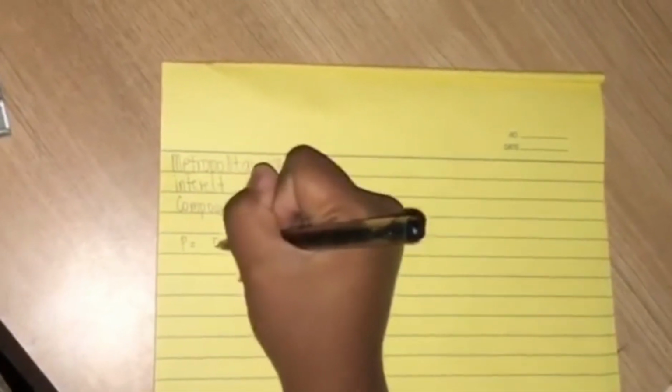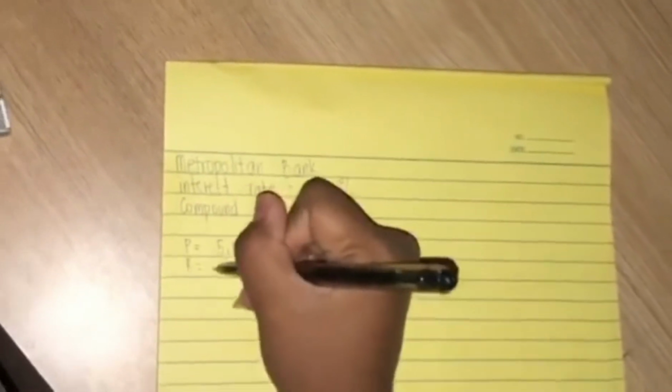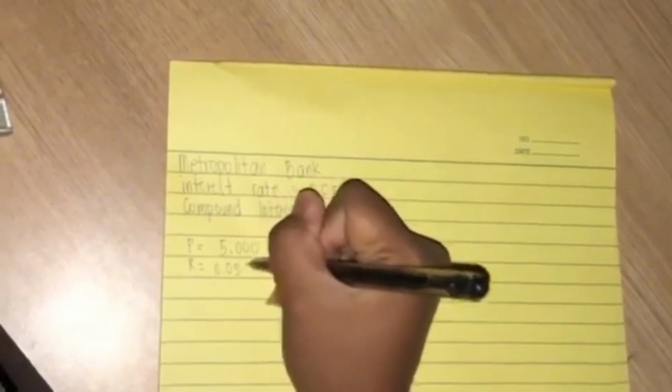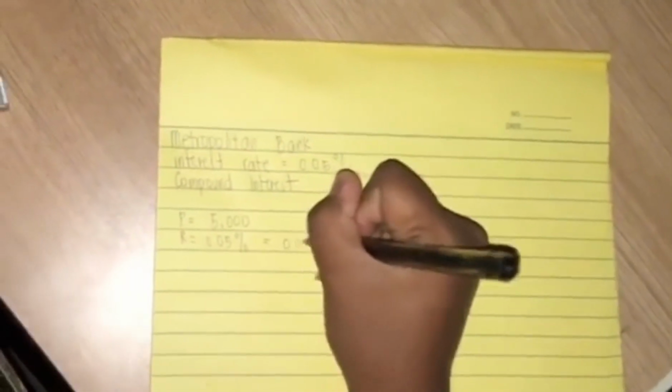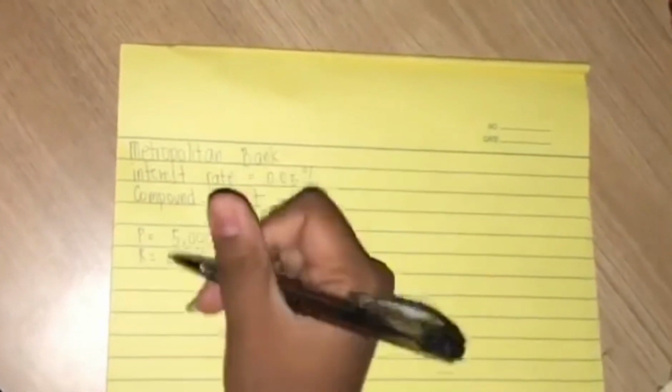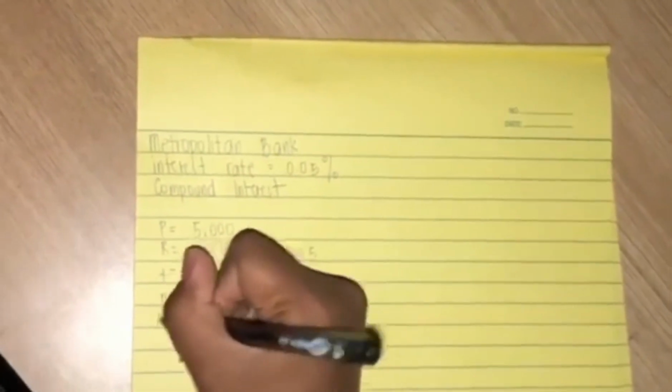The P is 5,000 and the rate is 0.05, and we will convert it into decimals, so it will become 0.0005. The time is 3 and N is 2.